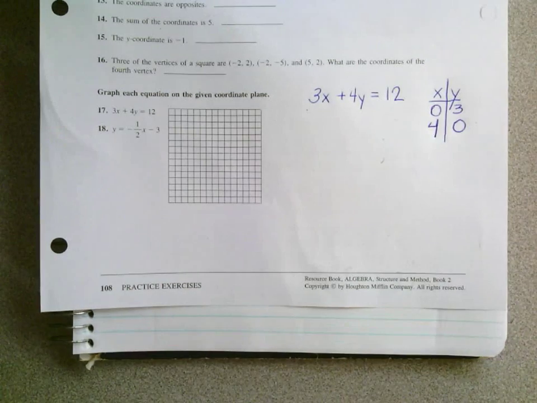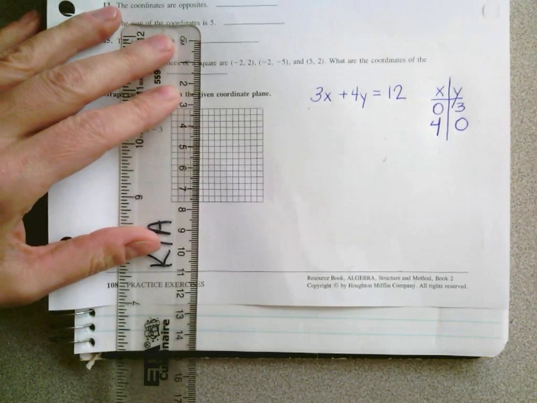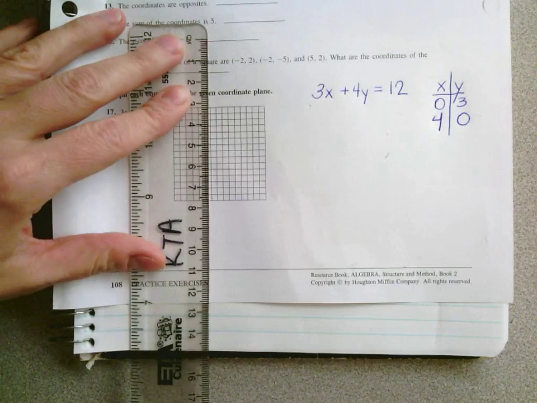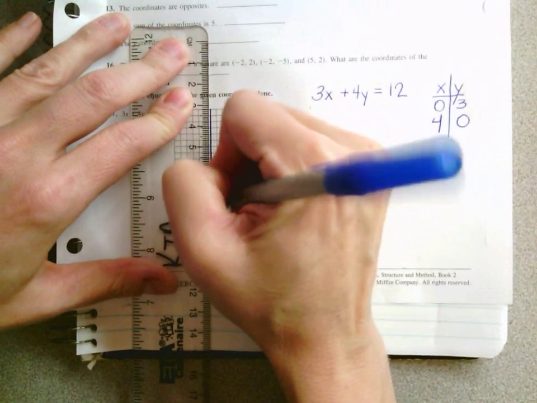Very good. You know what, I'm just gonna go this way. I think this will work. I'm sort of trying to guess on what the other graph's gonna look like, because you can graph them both on the same coordinate plane.